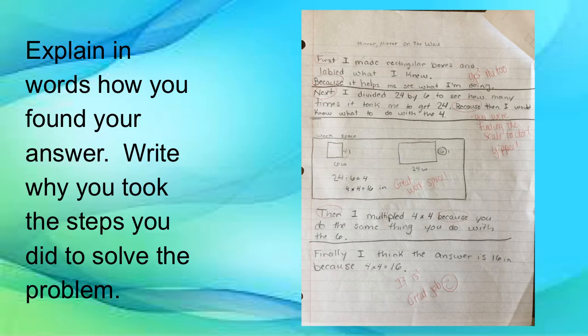After you've got your work settled, now it's time to think about your explanation. And remember, you had to explain in words how you found your answer and why you took the steps you did. And so if you look at this person, they told me first I did this because. Next I did this because. Then I did this because. And finally, I think the answer is because. So they have everything they need.